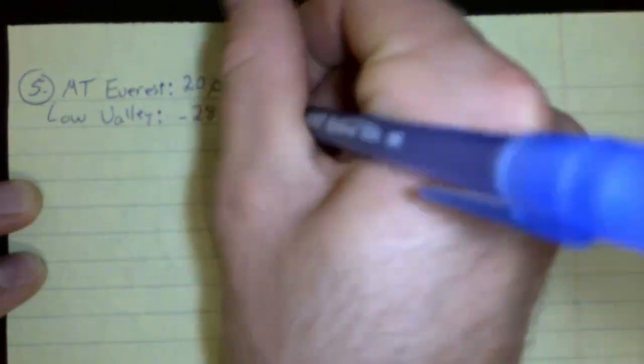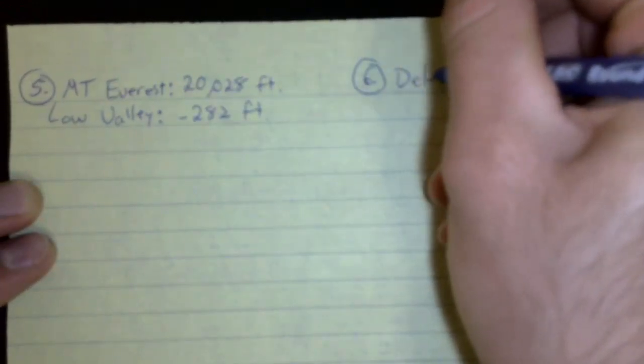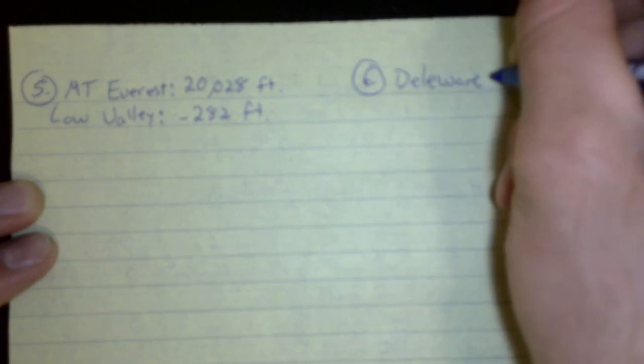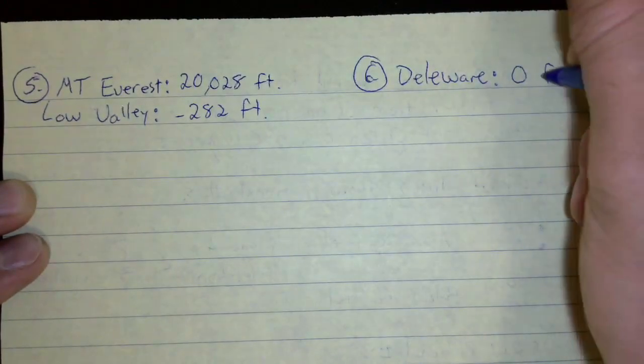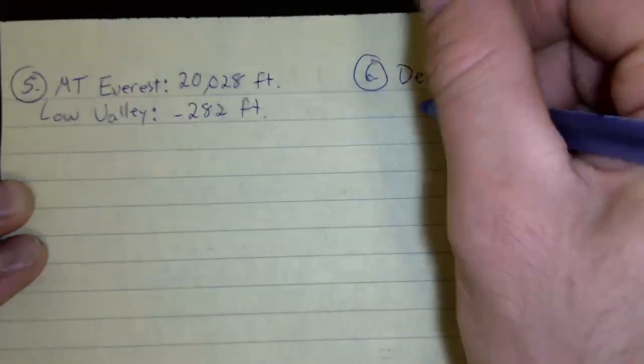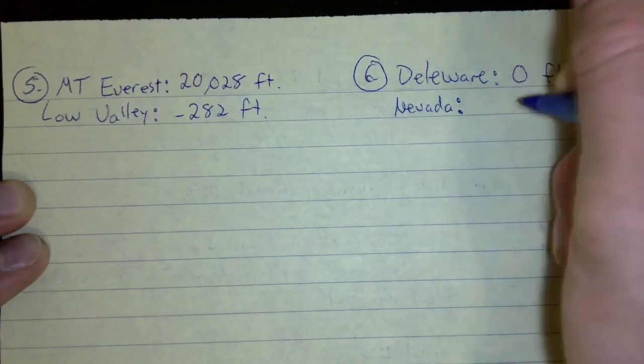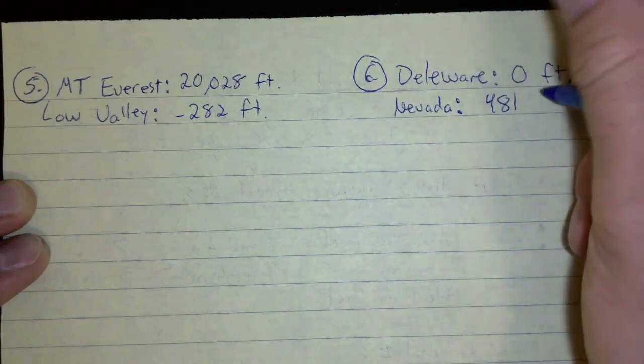It's going to be negative 282 feet. All right. Number 6 is Delaware. Delaware, that's a tiny state, is at an elevation of 0 feet above sea level or below sea level. And Nevada is at an elevation of 481 feet above sea level.